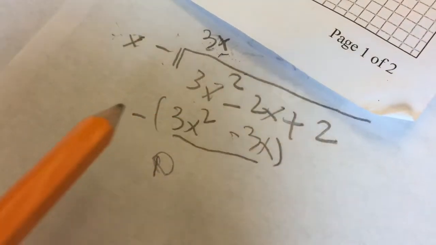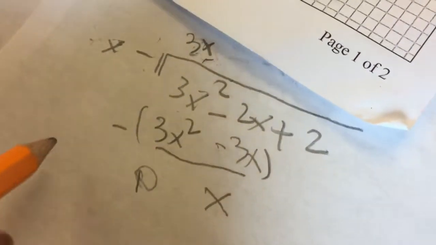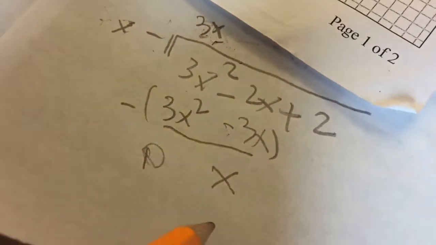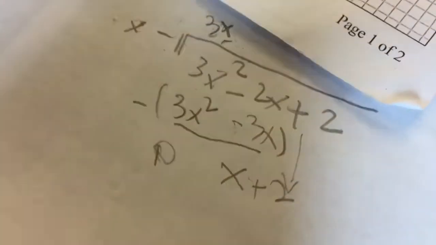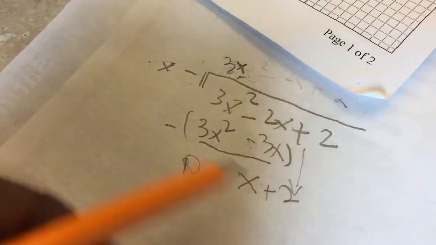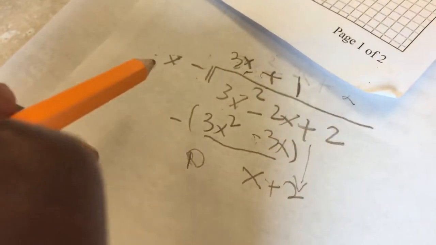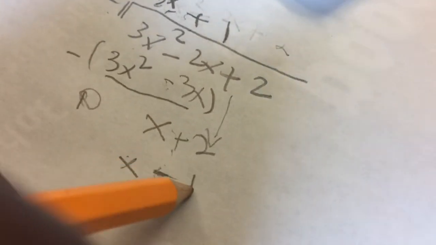And then negative 2x minus negative 3x will be x, because a negative and a negative gives you a positive. So that'll be 3x minus 2x. You're left with x, right? And then you bring down the 2. So this is now x plus 2, correct? Now, how many times does x go into x? One time. So it's plus 1, okay? So 1 times x is x, and 1 times negative 1 is negative 1, okay?